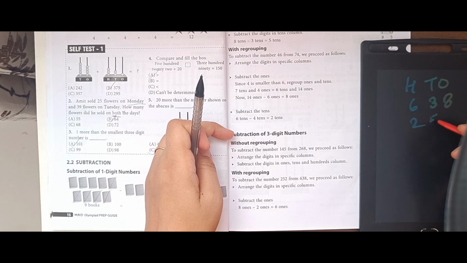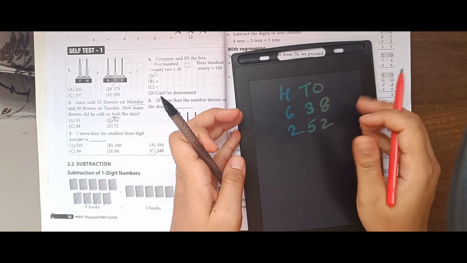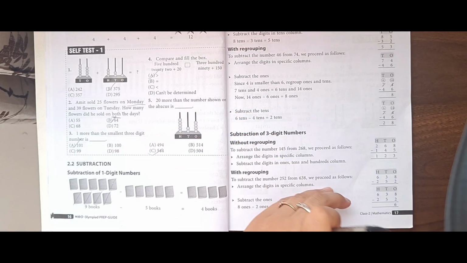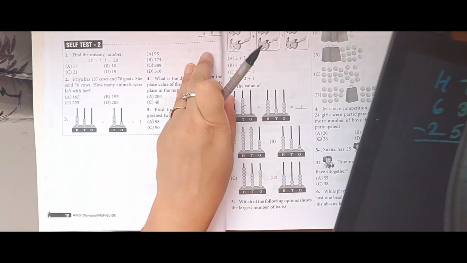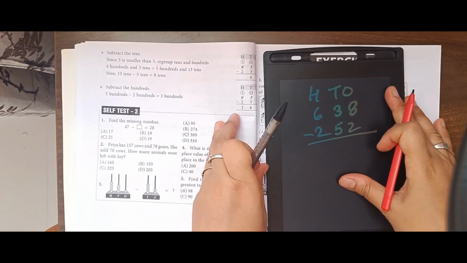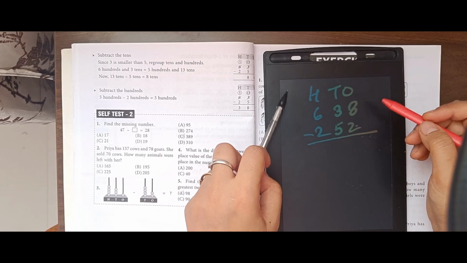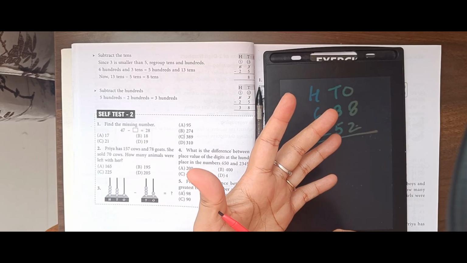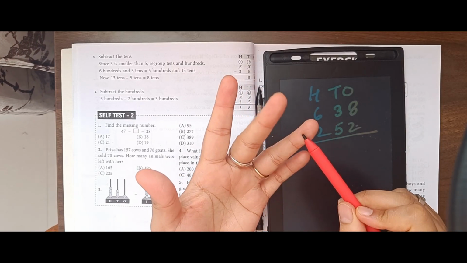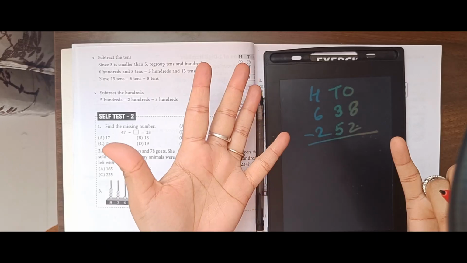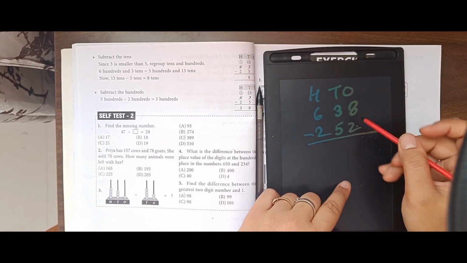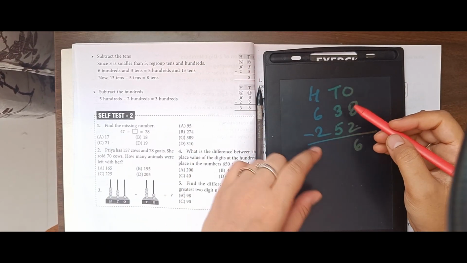638 minus 252. So how do we subtract? First we subtract the bigger number, 8 minus 2. So after 2: 3, 4, 5, 6, 7, 8. How many fingers do we open? 5 and 6. So 8 minus 2 is 6.